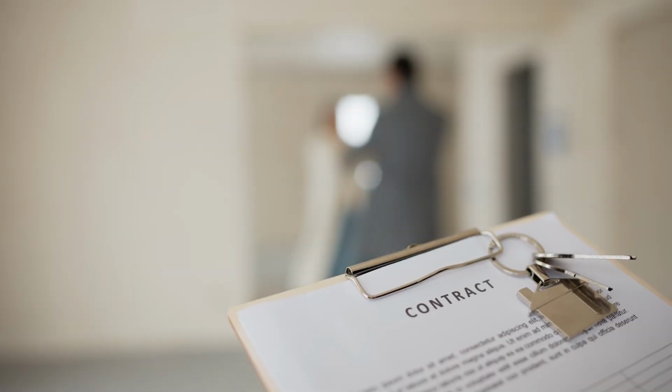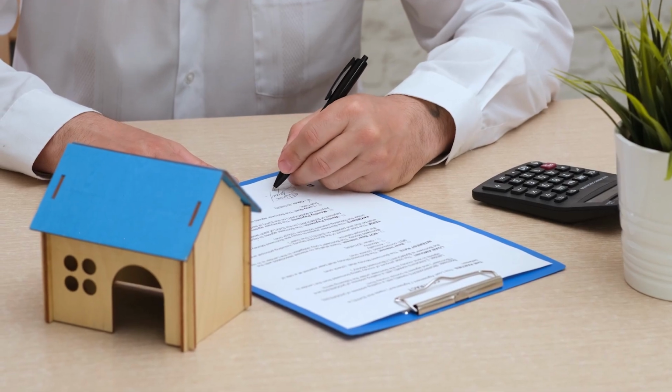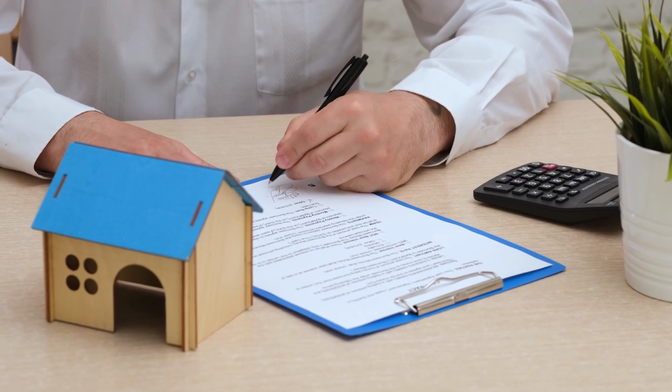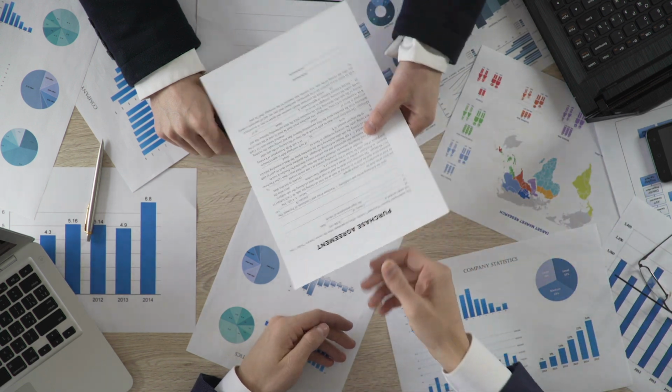Contract enforcement. Evaluate the efficiency of the legal system in enforcing contracts and resolving disputes. Reliable legal mechanisms are vital for securing your investment and dealing with any issues that may arise.